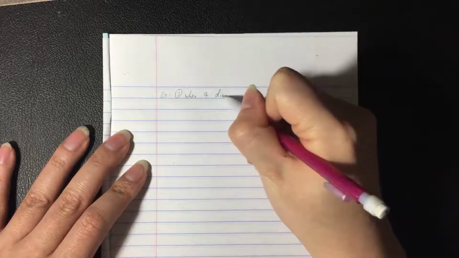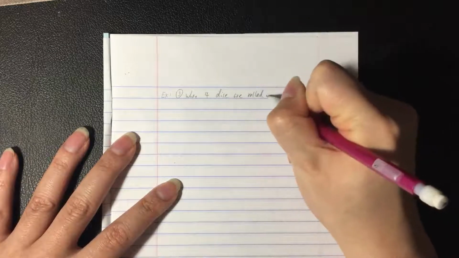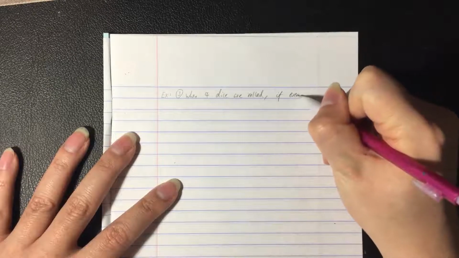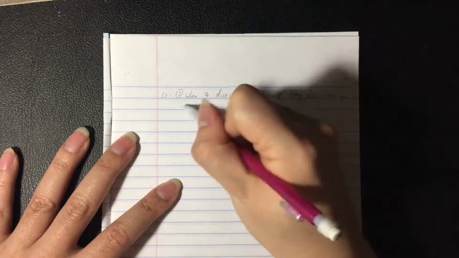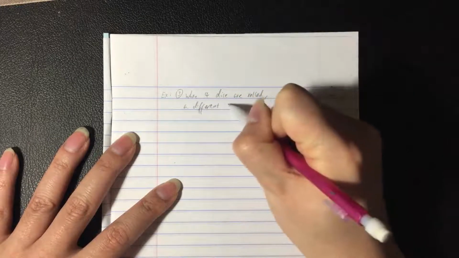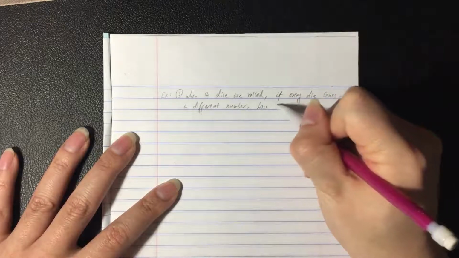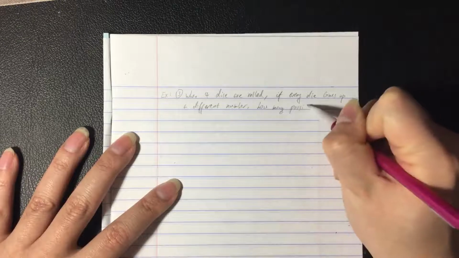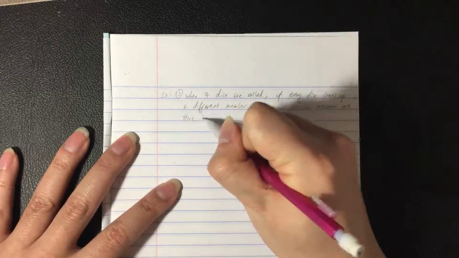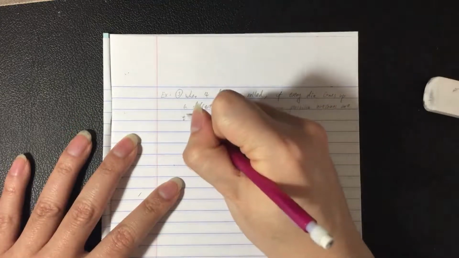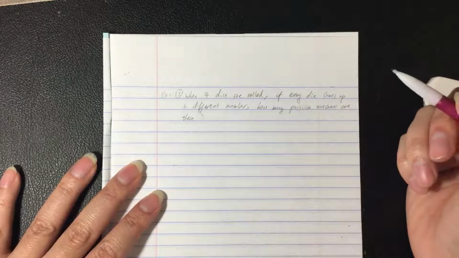When 4 dice are rolled, if every die comes up a different number, how many possible outcomes are there?